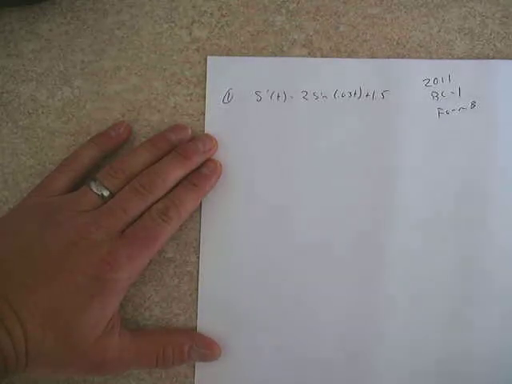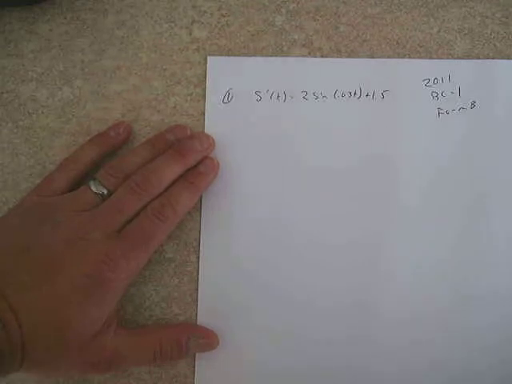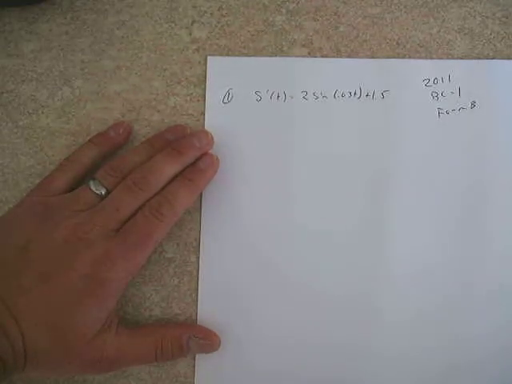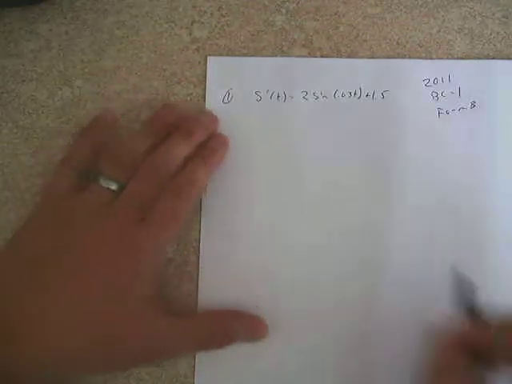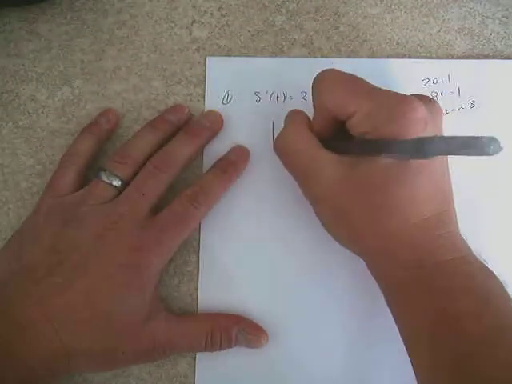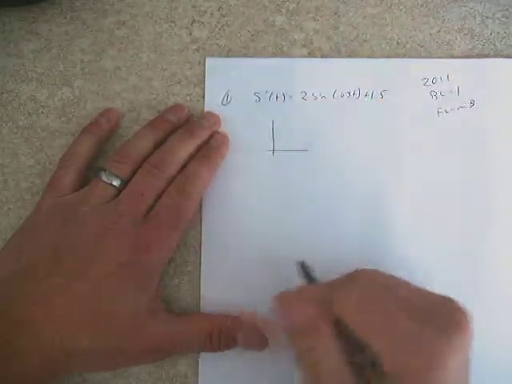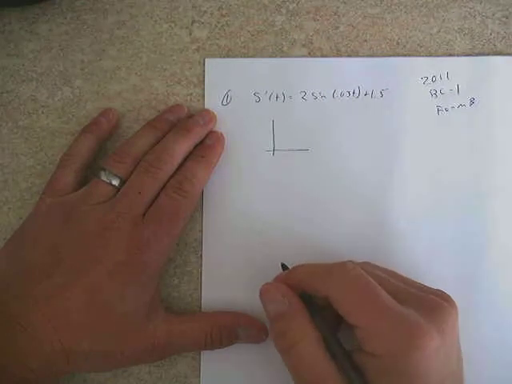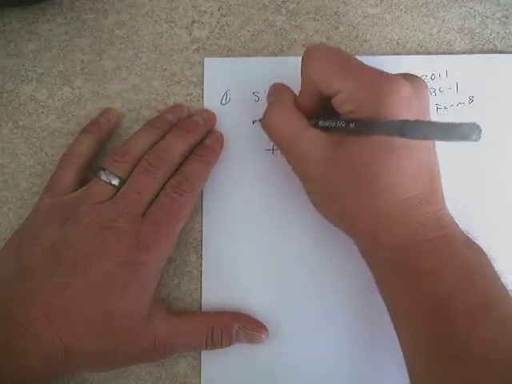And ultimately here in part A, according to the model, what is the height of the water in the can at the end of the 60-day period? So keep in mind that this S prime of T function is a rate function. It's measured in millimeters per day.